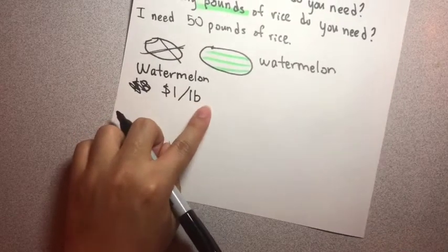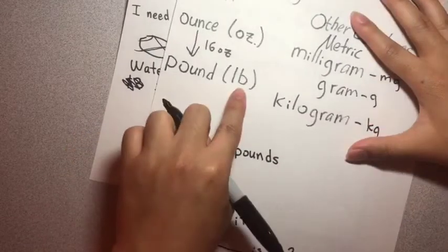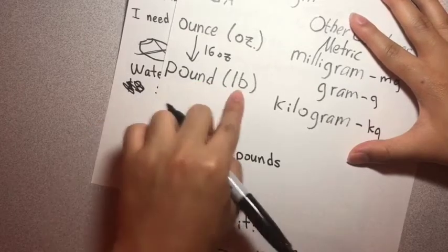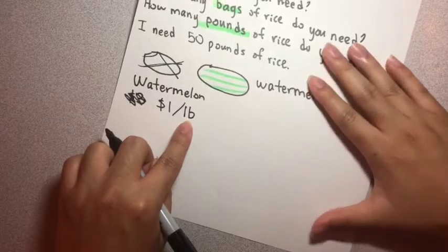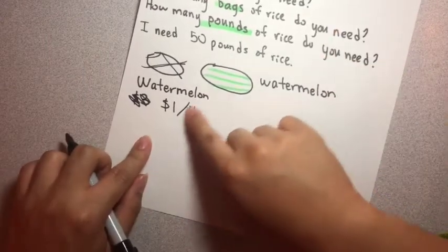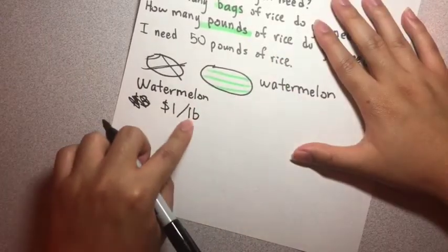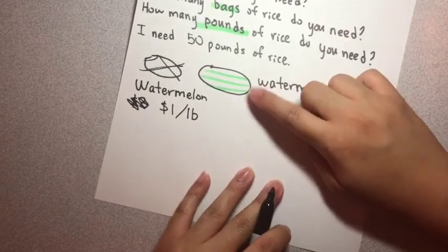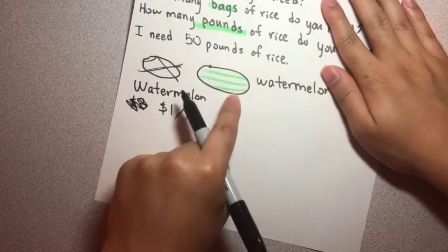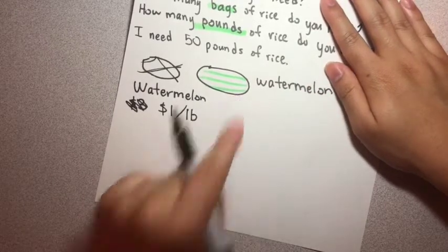LB, the letters LB. We know LB is another way to say pound. We don't say LB, we say pound when we see this. And we know this line means for one. So $1 for 1 pound. That's how much this watermelon costs. For every pound this watermelon weighs, it costs $1.